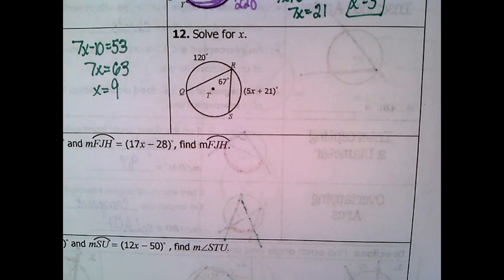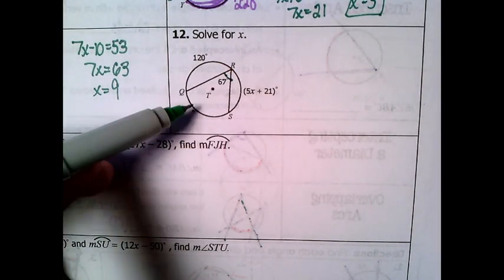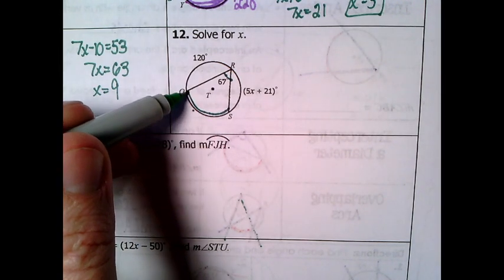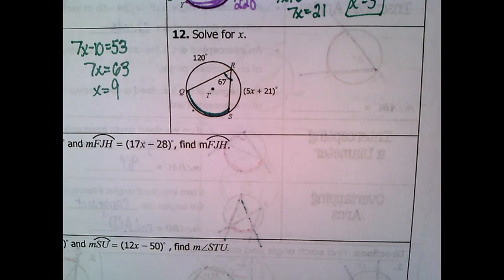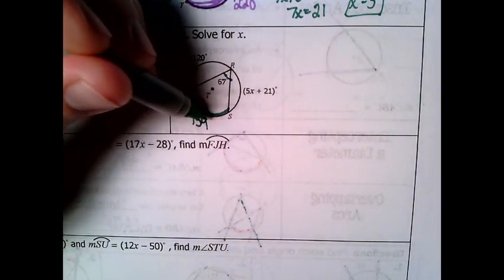Alrighty. Let's see here. On this one, they want us to figure out the arc. So how are we going to do that? Here's what we're going to do. I see this, that's a hint to go to that. So if this angle is 67, I double it because I'm going from small to big. 67 doubled is 134 degrees.